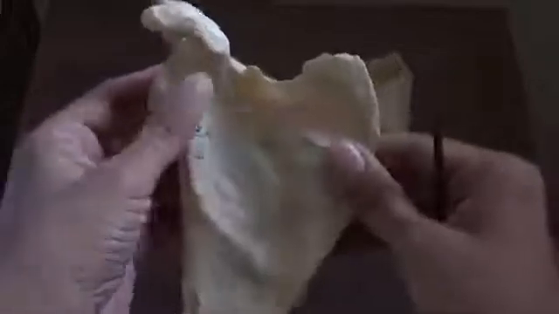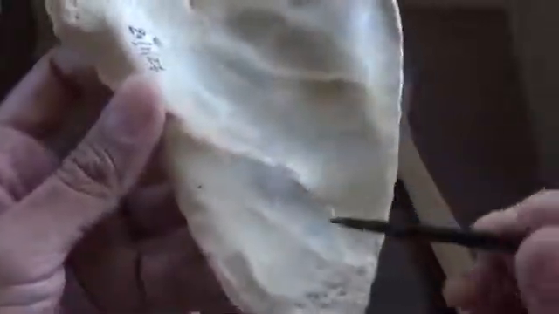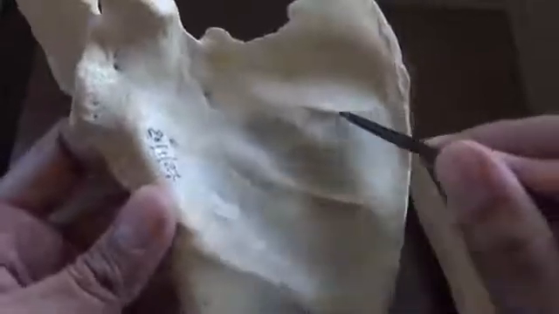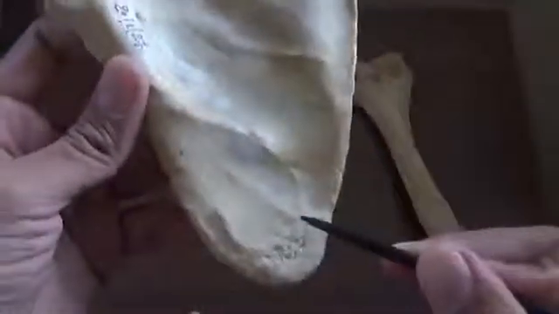Now let's see the individual features. First see the costal surface. Now the costal surface is facing forward and medially, and it has a depression, and this depression is called the subscapular fossa. Now if you see the costal surface closely, you will see 3 to 4 oblique ridges running from medial to lateral towards the lateral border.